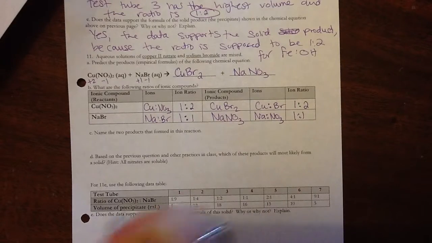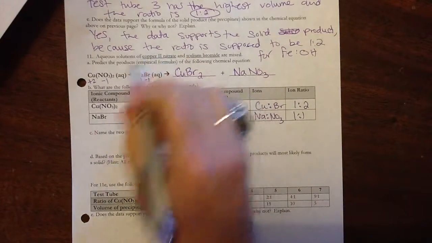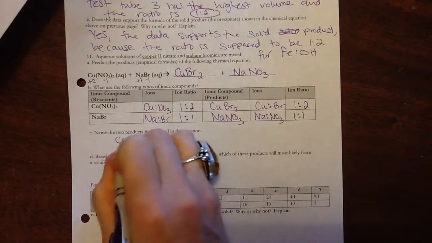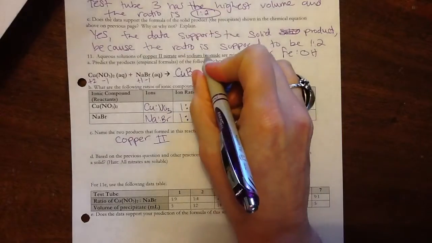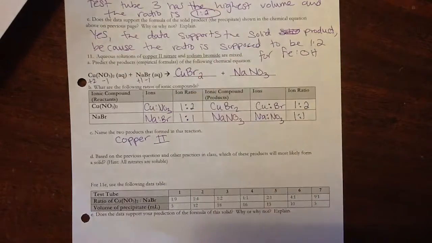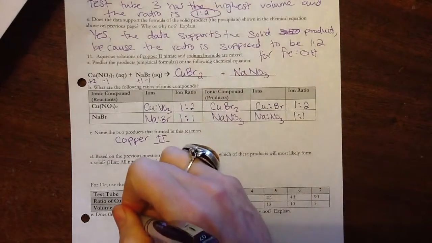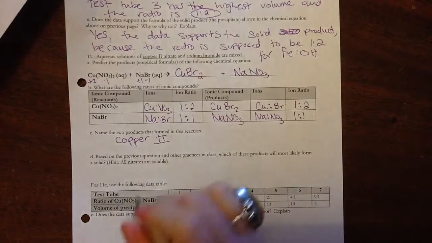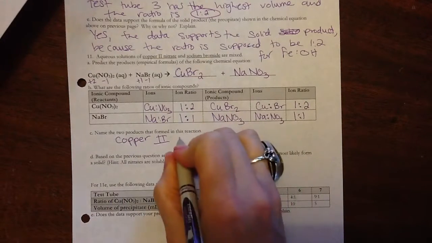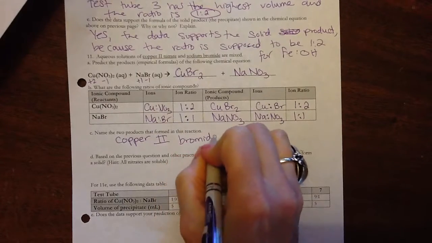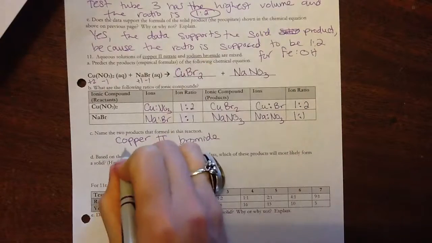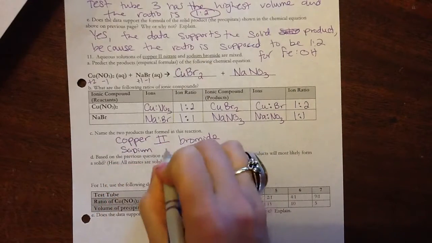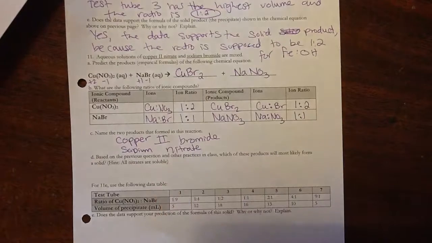So for the names of these two products, remember that we need to make sure we include that Roman numeral. So we're going to start with that copper 2. If you want to look directly at the names, that will help you do your names instead of having to use your periodic table or go all the way back to your list of common ions. So we've got copper 2 bromide, and then we end up with sodium nitrate. Those are your two products in this reaction.